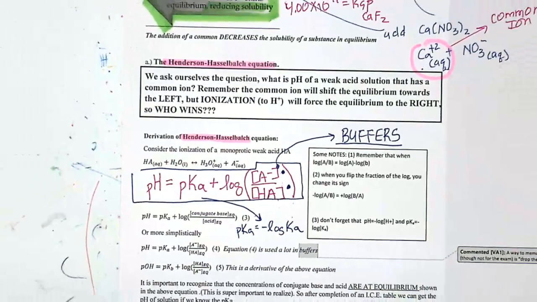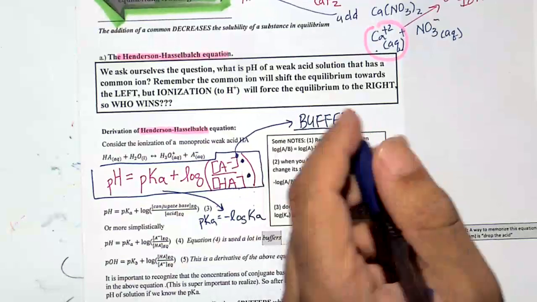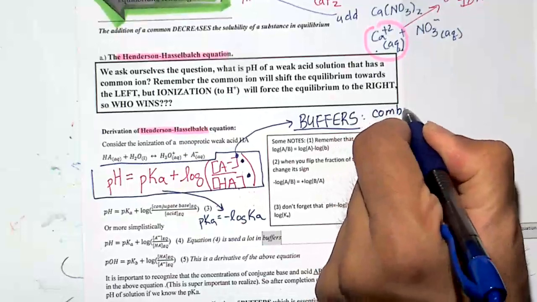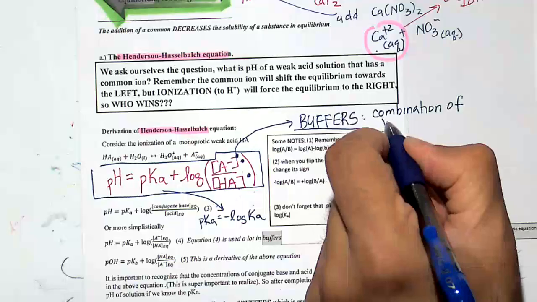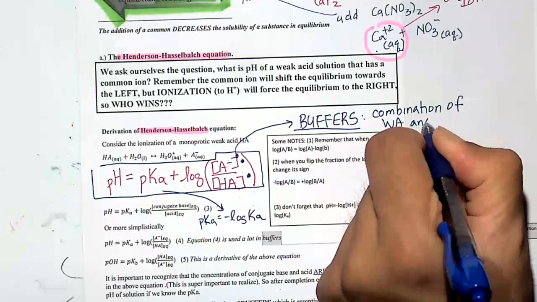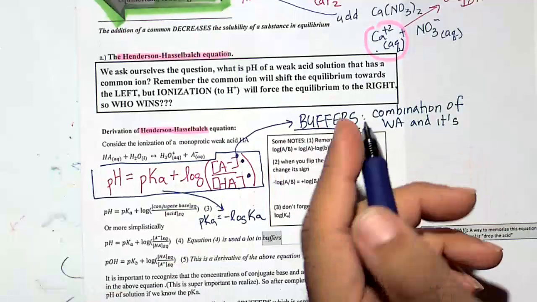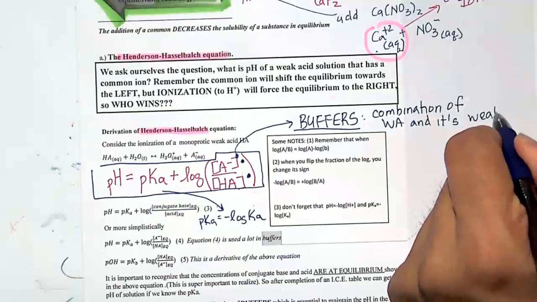So a buffer is a combination of a weak acid and its conjugate base, the conjugate acid-base pair.